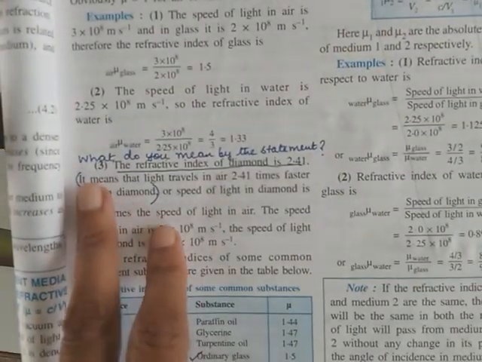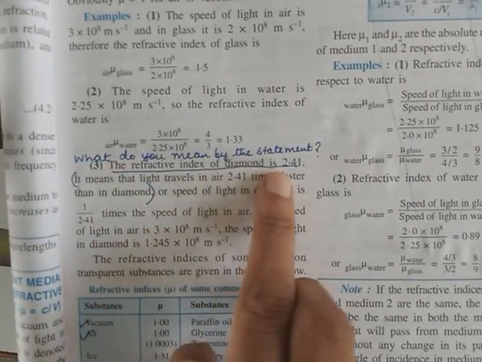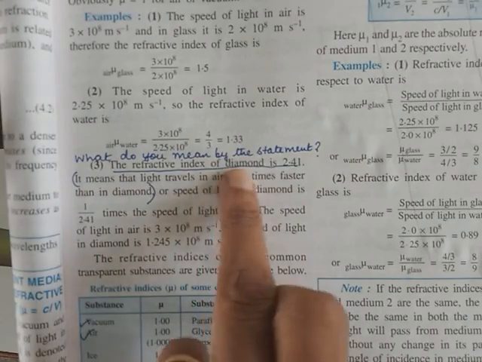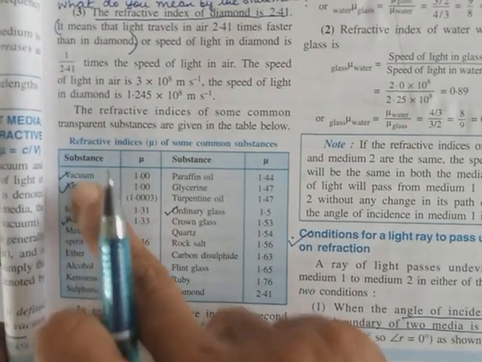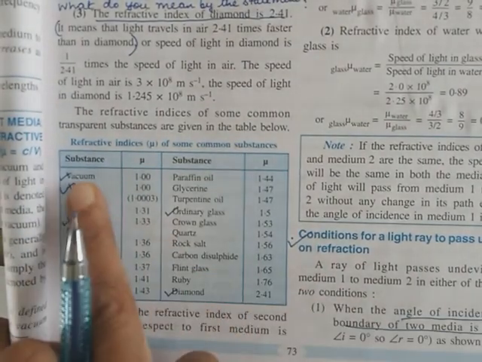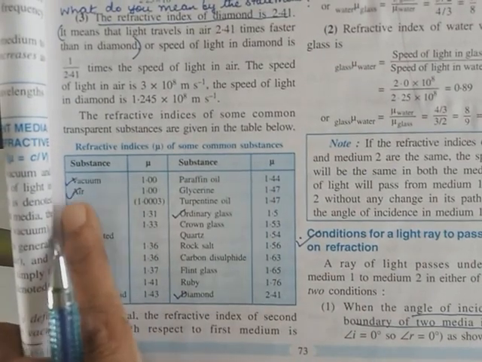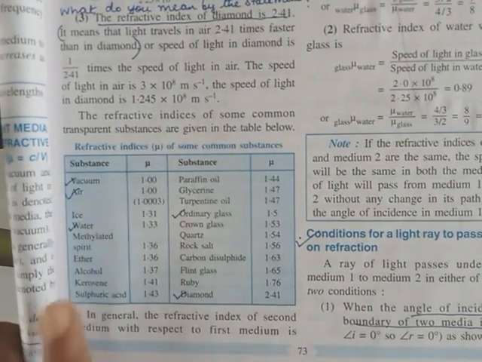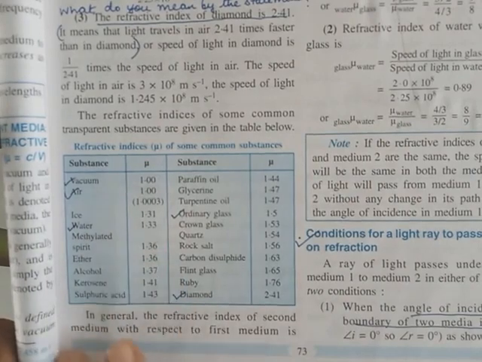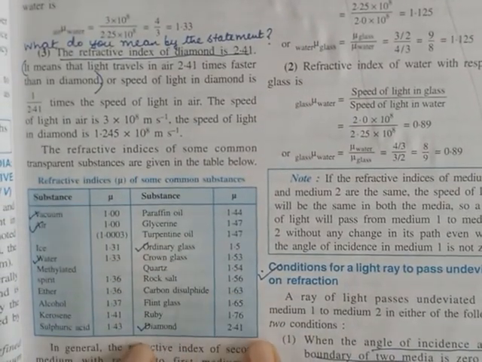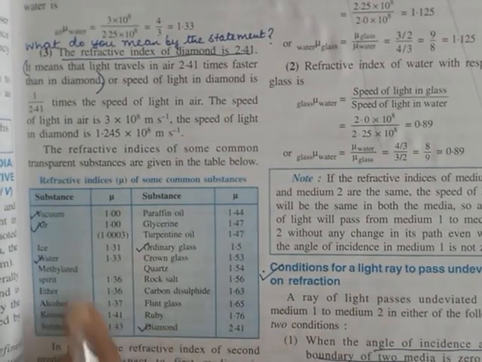Then there is another possible question in this. What do you mean by the statement refractive index of diamond is 2.41? In this table, children, I want you to put a tick mark. You cannot remember all of it, but this is the refractive index of some common substances you should know. Vacuum or air, it is 1. Water 1.33. Ordinary glass, it is 1.5. Diamond 2.4. So you have to remember this.